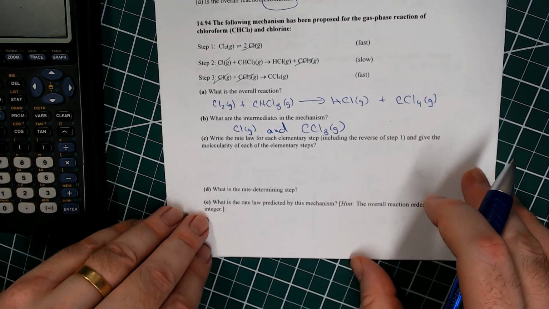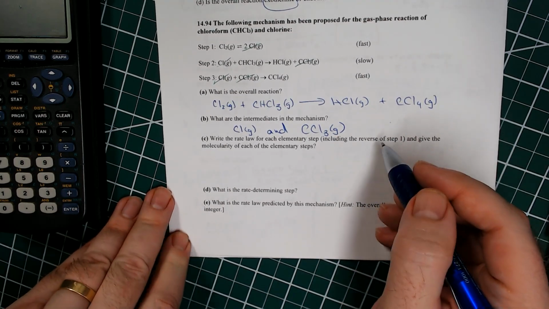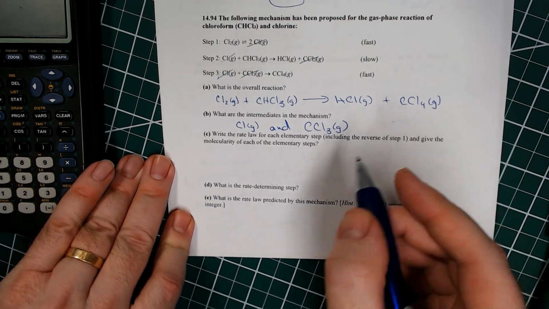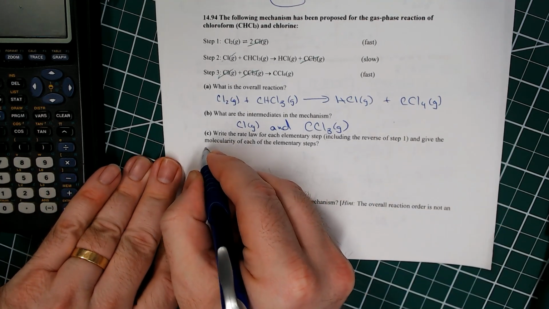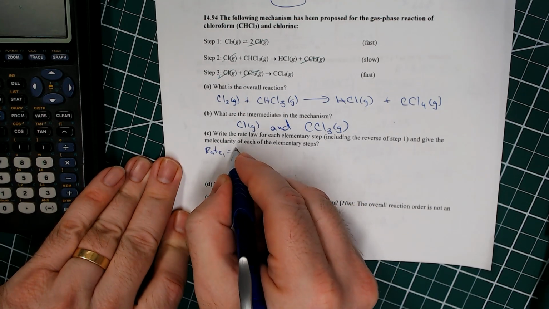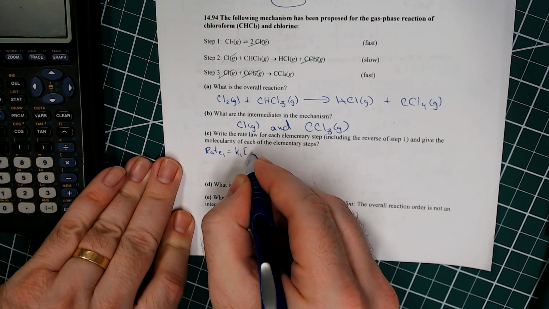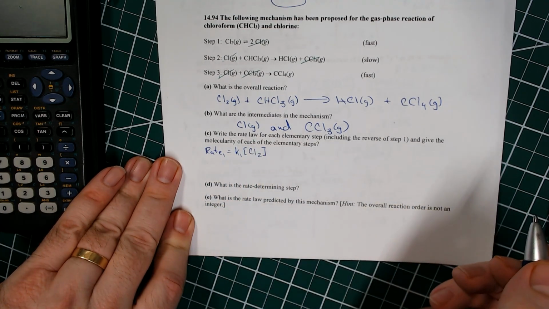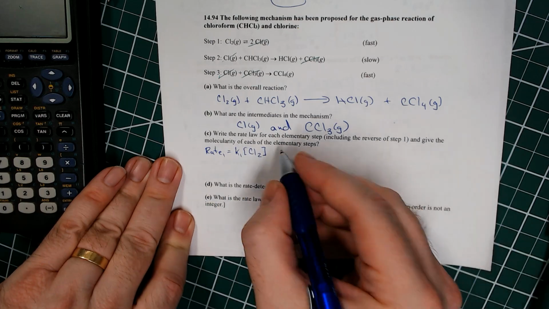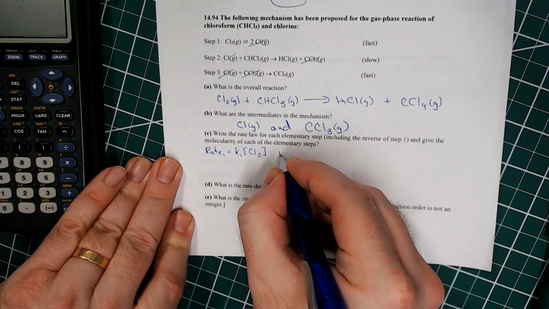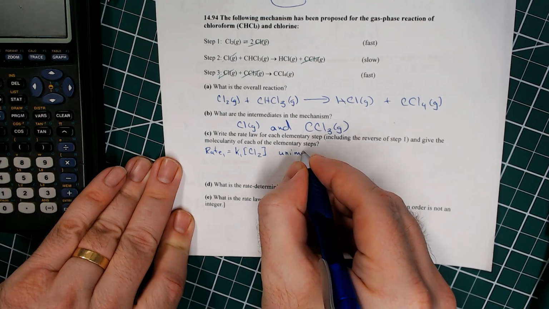Okay, next, write the rate law for each elementary step, including the reverse of the first step. So the rate law, we'll do rate 1. Rate 1 is equal to K1 times the concentration of Cl2. All right, and then it says also give the molecularity. Since there's only one molecule there, that one is unimolecular.